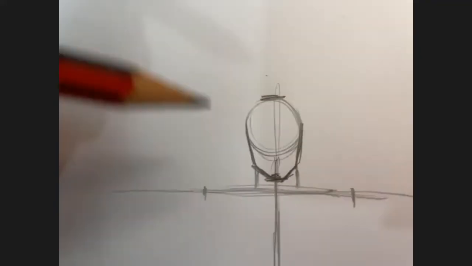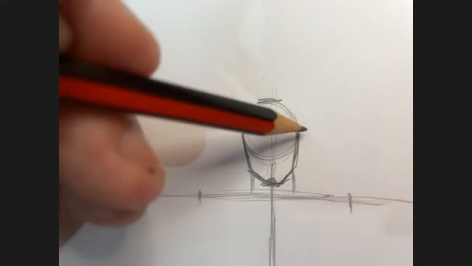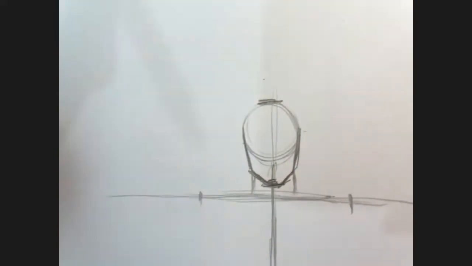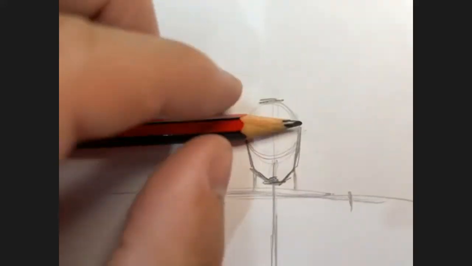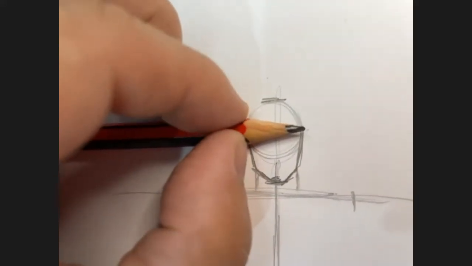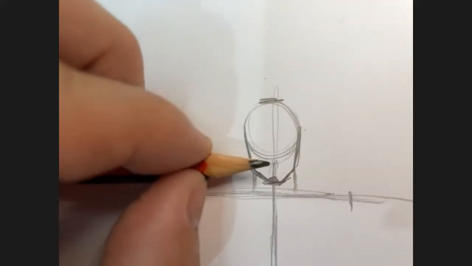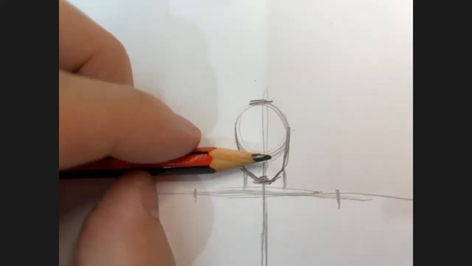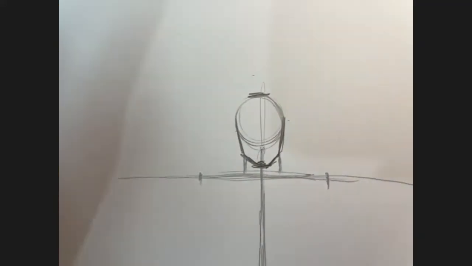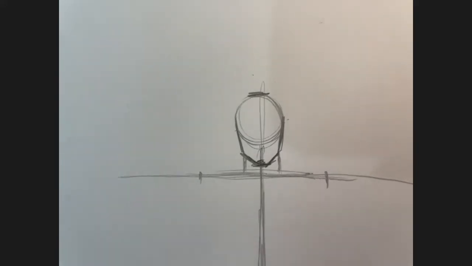So you measure from one side of the head to the other, and then whatever length that is, I'll do it again, from the tip of my pencil to there, and then bring that to the middle line, and you'll see that I've made a mark there. So the shoulders are roughly 2 heads wide.